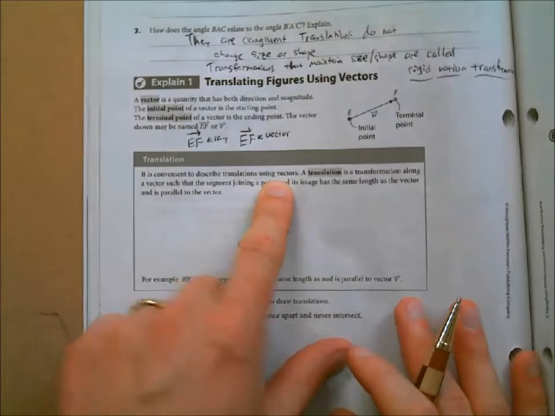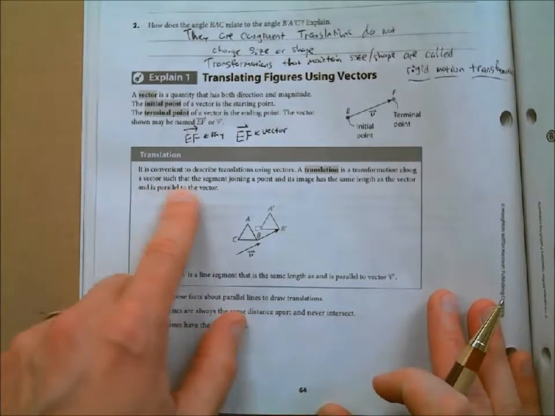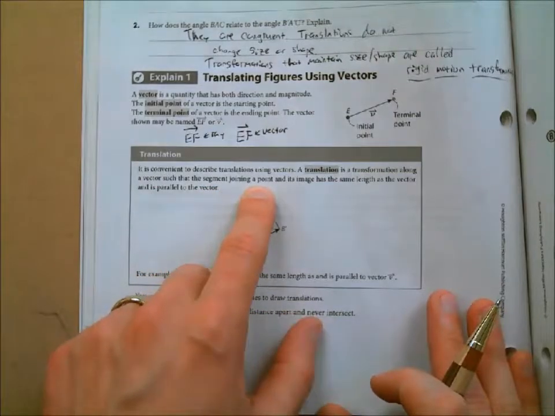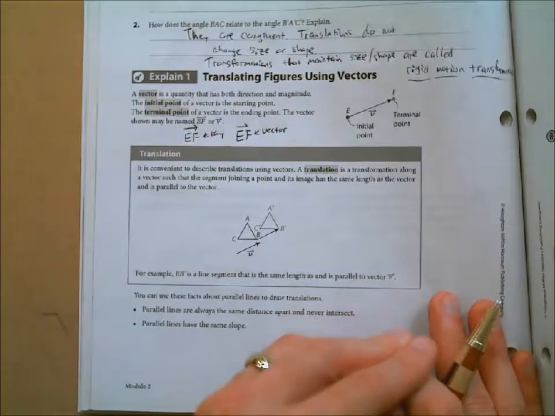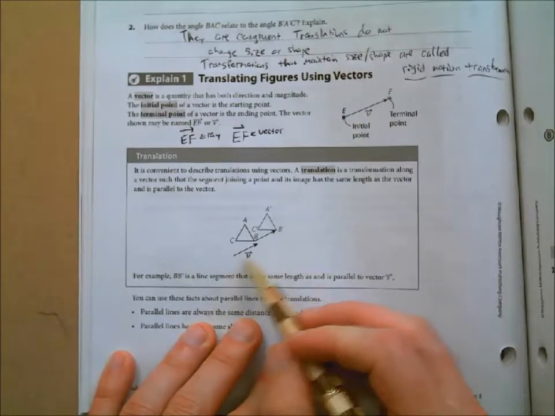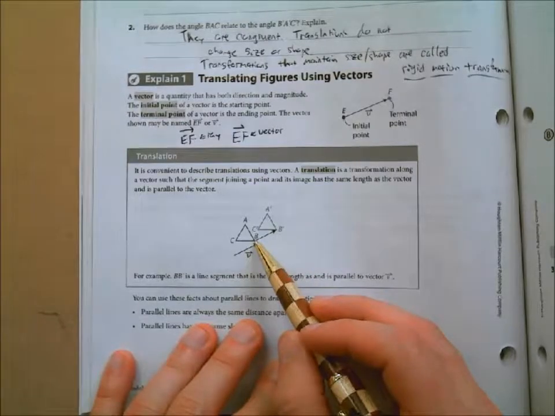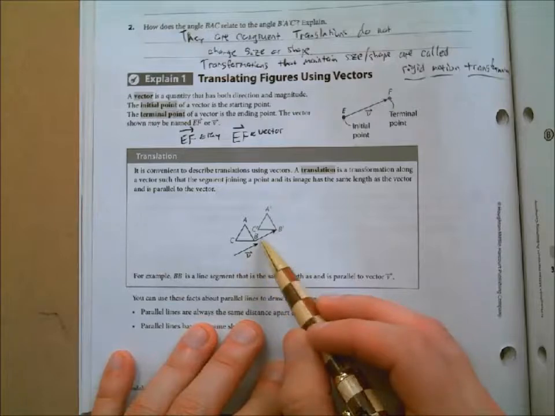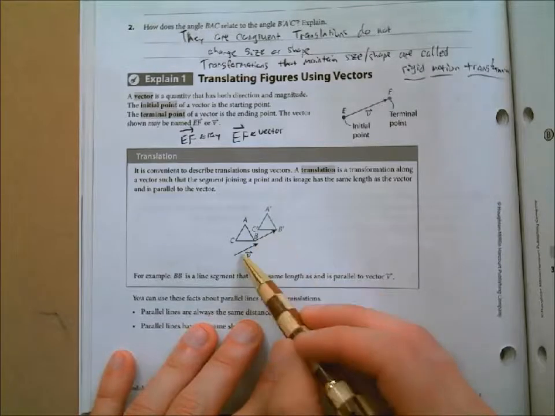It is convenient to describe translations using vectors. A translation is a transformation along a vector such that the segment joining a point and its image has the same length as the vector and is parallel to the vector. In other words, here's vector v. This segment that joins the pre-image and the image is the same length as that vector, and it's parallel to the vector too. B to B prime is parallel to this vector v, and it's the same length as that vector v.